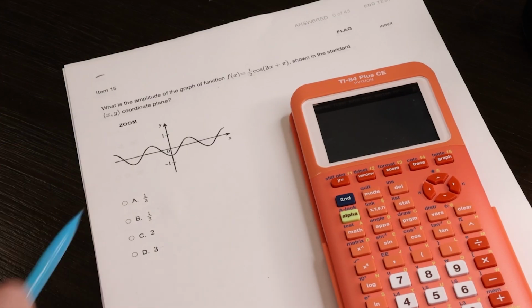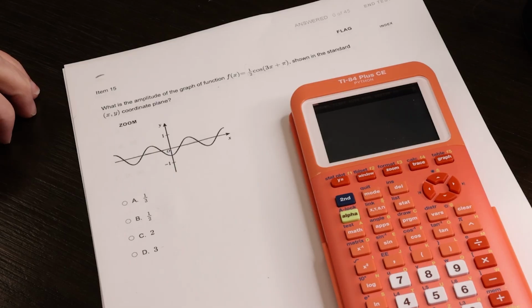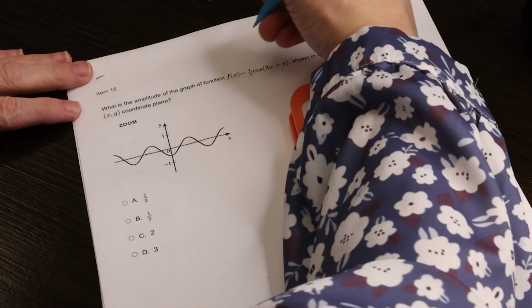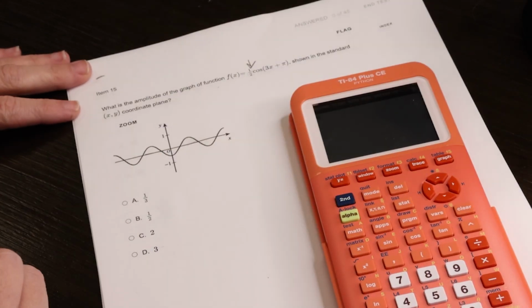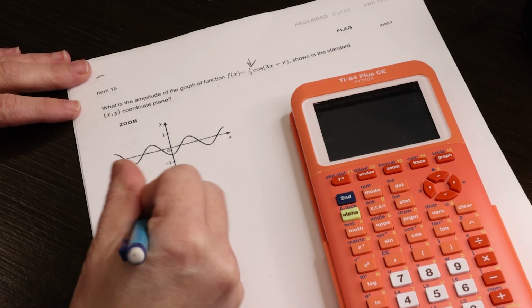So what is the amplitude of the graph of the function f of x equals 1/2 cosine 3x plus pi shown in the standard xy coordinate plane? Most students freak out with these types of problems, but all you have to do is look at that front number. That front number is 1/2, so the answer is going to be B.